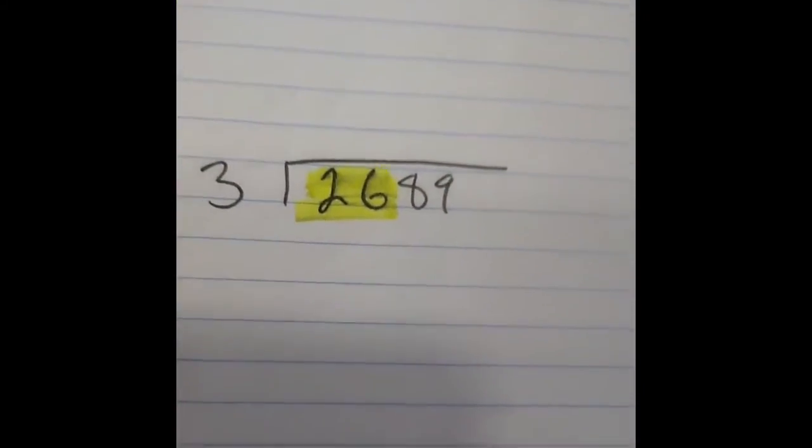3 times 4 is 12. 3 times 5 is 15. 3 times 6 is 18. So this could take a while. Maybe I'll move it up. Let's see. 3 times 8 is 24. That's close to 26. 3 times 9 is 27. Now that goes over. So since 3 times 9 was too big, we know it's going to be 3 times 8. So that was really simple.